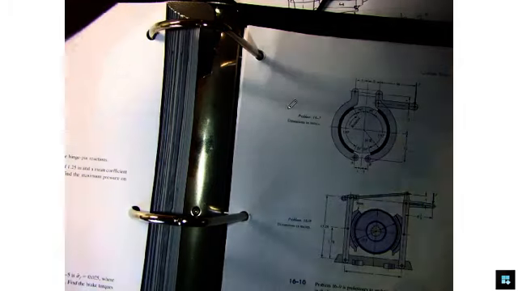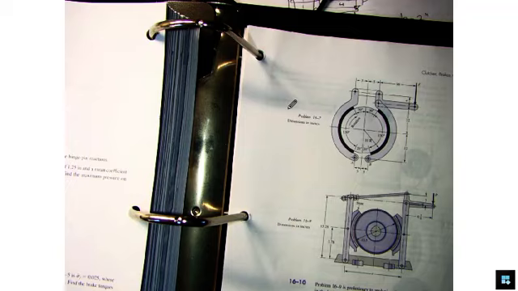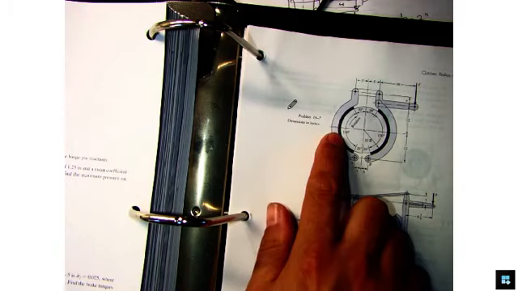So the problem statement says that for this mechanism, assuming that the coefficient of friction is 0.3 and the face width of the shoes is 2, find the maximum actuating force, knowing that the maximum pressure that the shoe can tolerate is 150 psi.